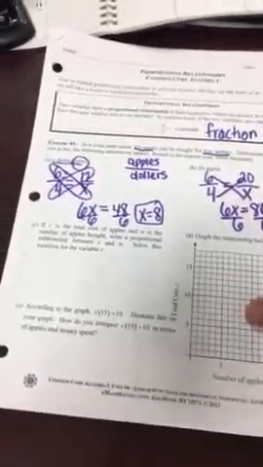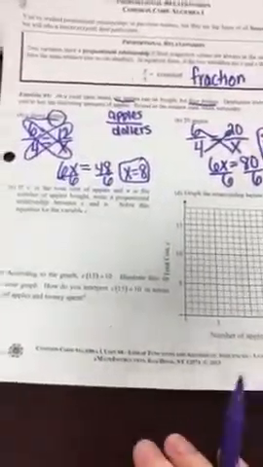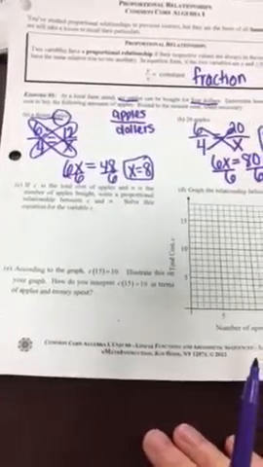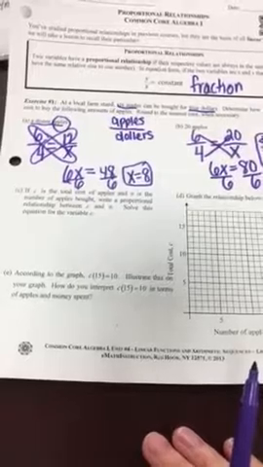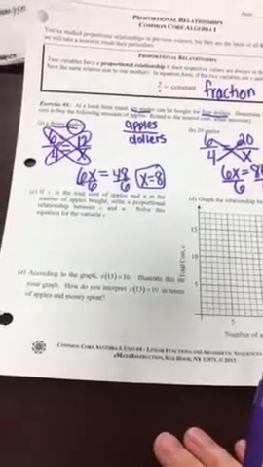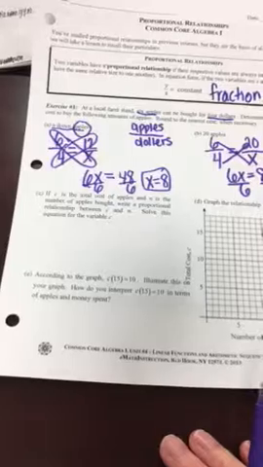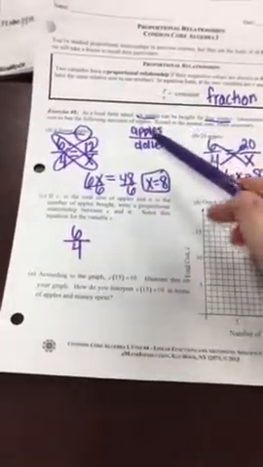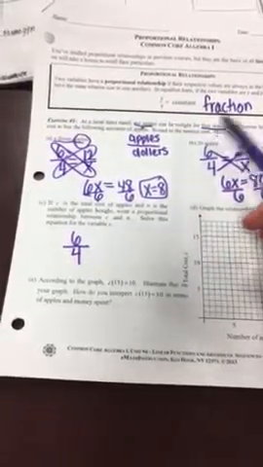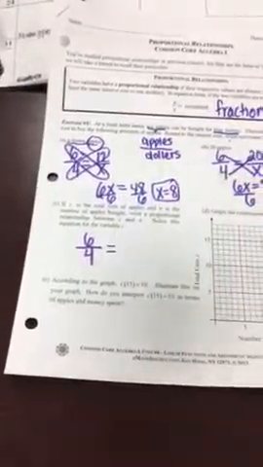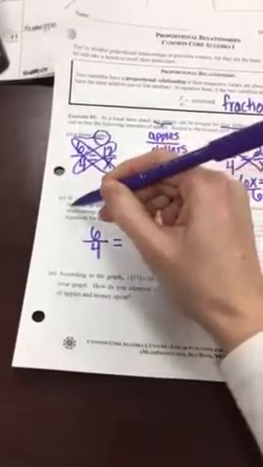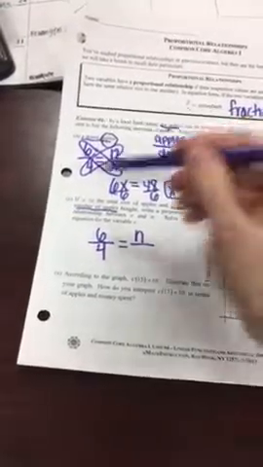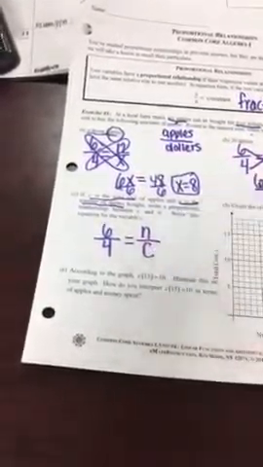Okay, now it says, if C is the cost of apples and N is the number of apples bought, write a proportional relationship between C and N. Solve the equation for C. So we know 6 apples cost $4. We got that from the problem. 6 apples cost $4, equal to. They want us to use N for apples, so I'm going to put the N on top. And they want me to use C for cost. I'm going to put that on bottom.